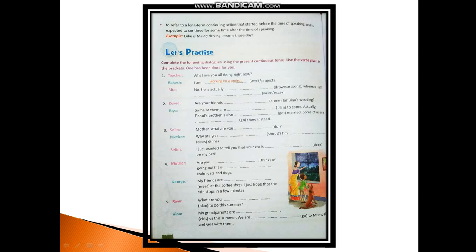Now there's one more exercise. Let's do this one also. Complete the following dialogues using the present continuous tense. Use the verbs given in the brackets. One has been done for you. Teacher, what are you all doing right now? I am working on a project. No. Okay, Rita, no, he is actually drawing cartoons, whereas I am writing an essay.